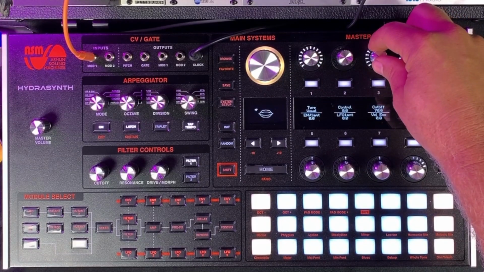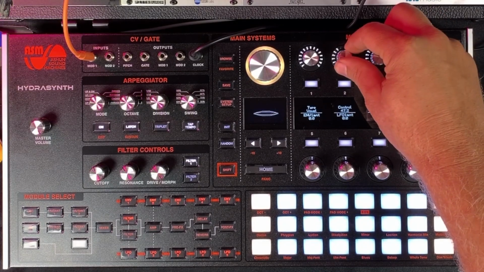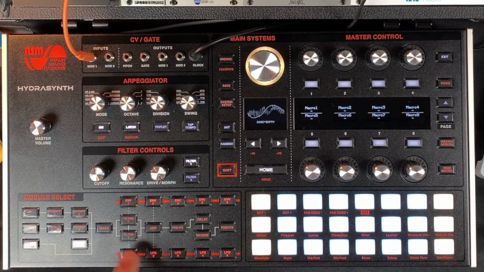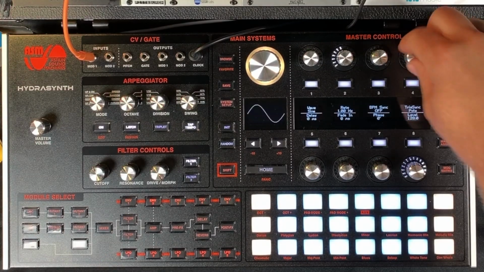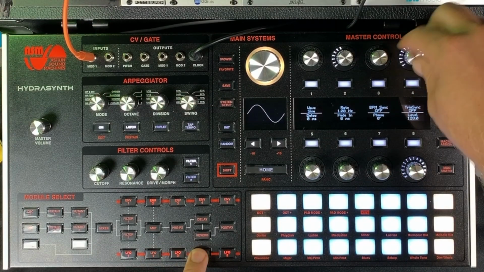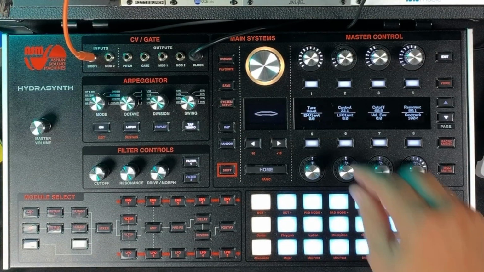Actually, let's go to the vocal filter. Now we can go through and do something with that. Let's go to our LFO. I'm going to take the trigger off of the LFO. Actually, I'm going to take the trigger off of all my LFOs so that we can use them for some other things here.